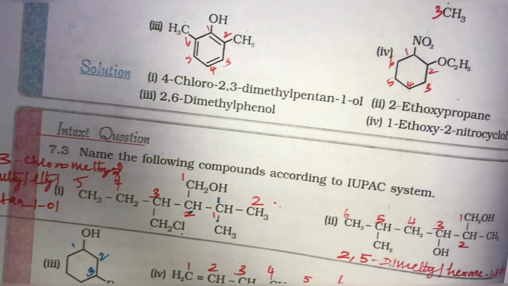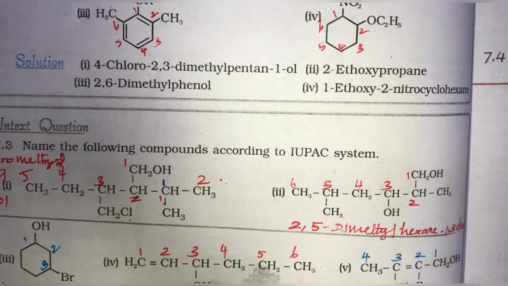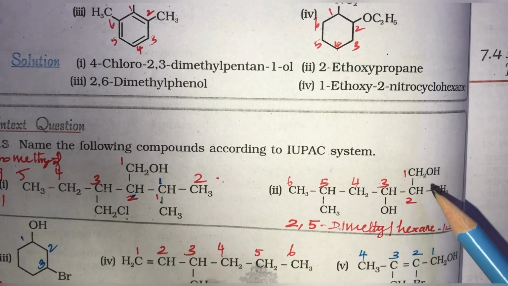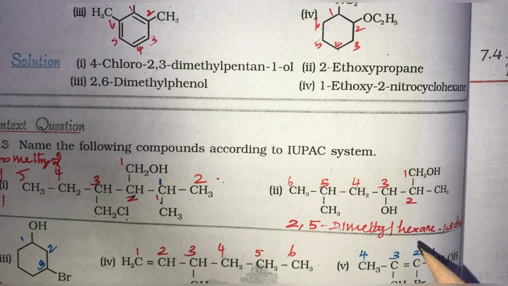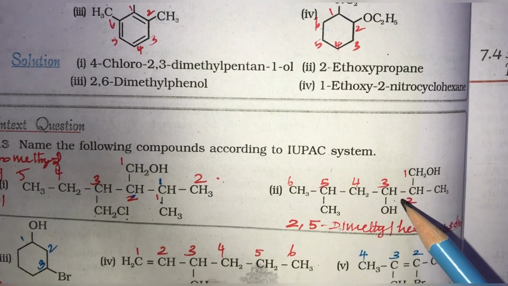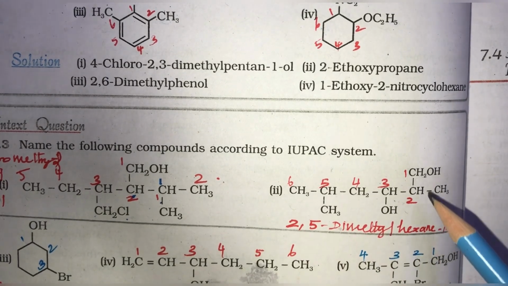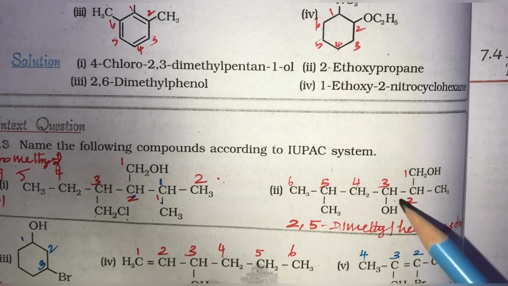And the next compound. Here we have to number the carbon atoms so that the substituent gets the least number. 1, 2, 3, 4, 5, 6. So the second position and fifth position have methyl groups present, so thereby we can name it 2,5-dimethyl. 1, 2, 3, 4, 5, 6 hexane and alcohol is present.